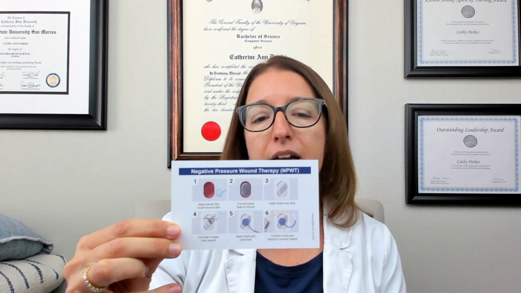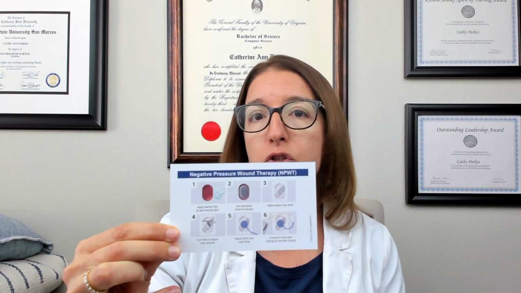And then I also talk about how to care for your patients who have a wound vac in place. So I do wound vac dressing changes all the time at the hospital, and I have some detailed instructions and then some graphics here on how to do a basic wound vac dressing change.